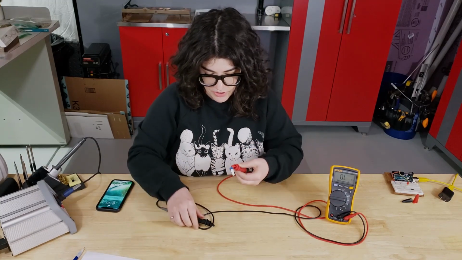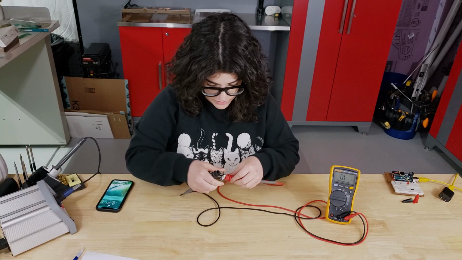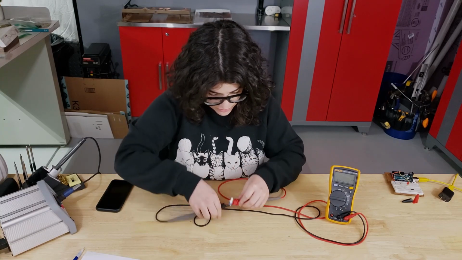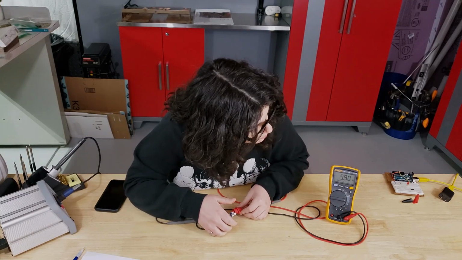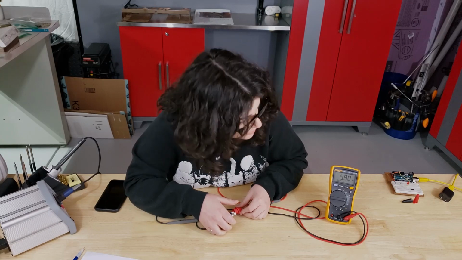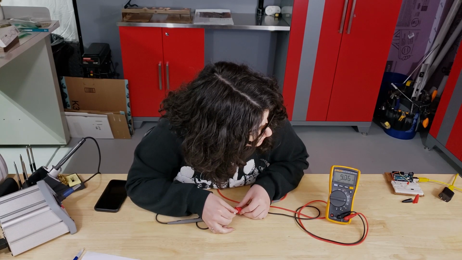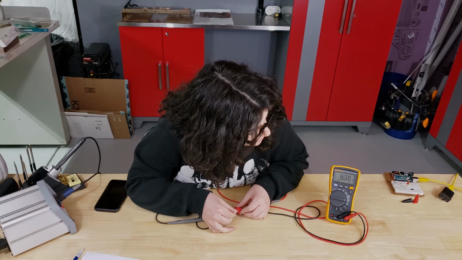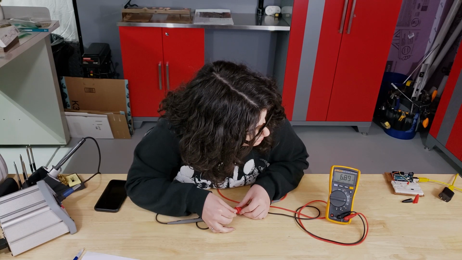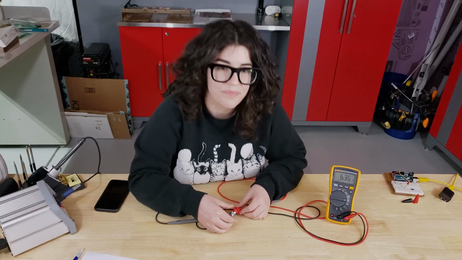The potentiometer starts out measuring about 10 kilo ohms. But as you slowly turn the dial, you can see the resistance decreases.